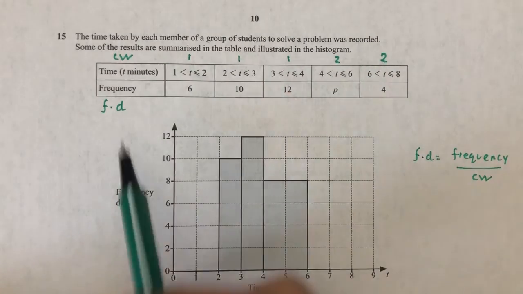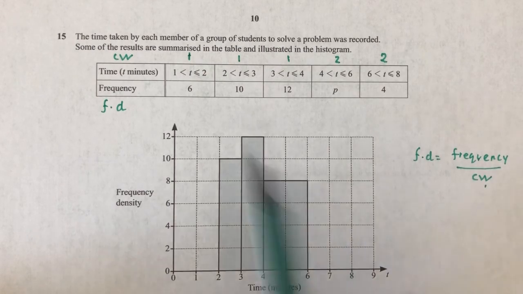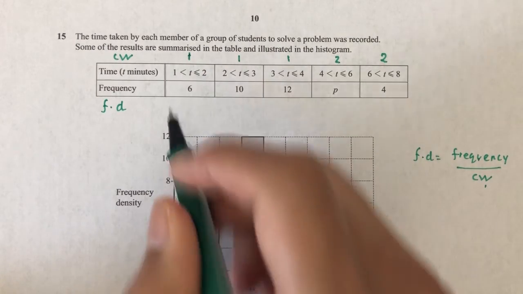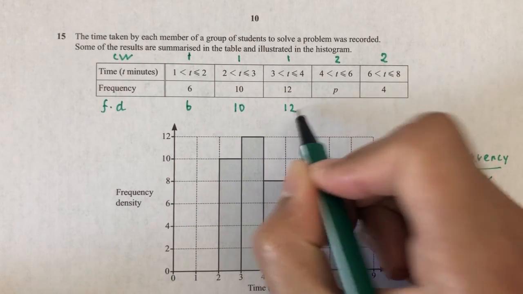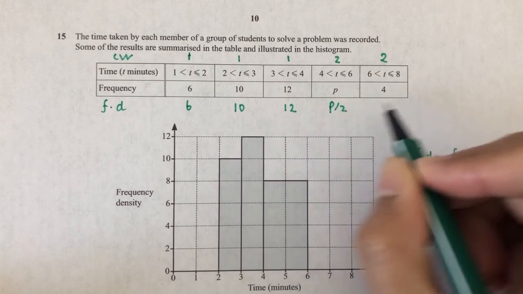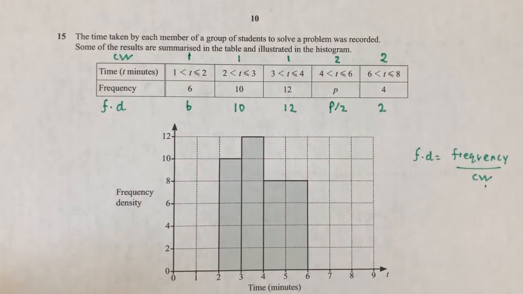Okay. So how do you find the frequency density? We have to do frequency divided by class width. So frequency is 6 divided by class width is 1. So it has become 6, 10, 12, p divided by 2, and 2. So these are the frequency densities of each class.